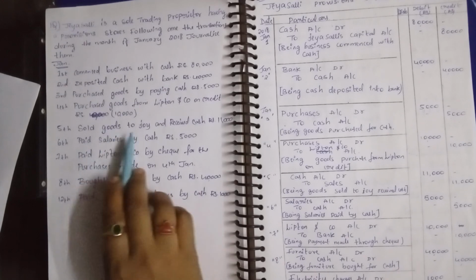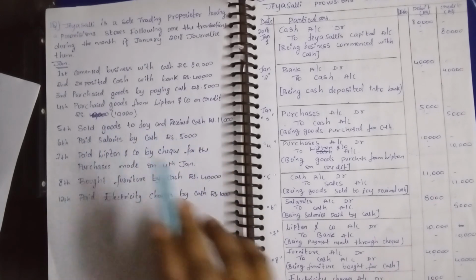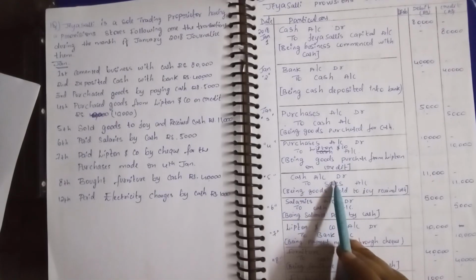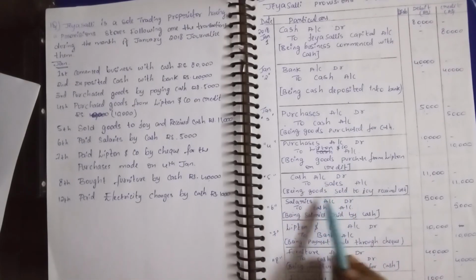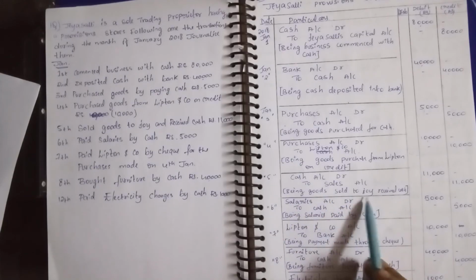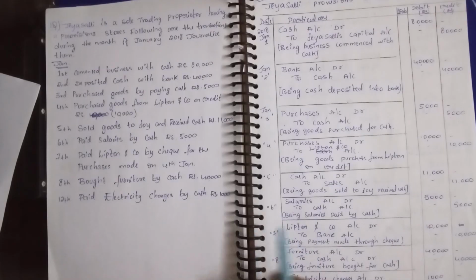Next, sold goods to Joy and received cash rupees 11,000. Here cash is coming in, so cash account debit to sales account, being goods sold to Joy and received cash, 11,000 and 11,000.